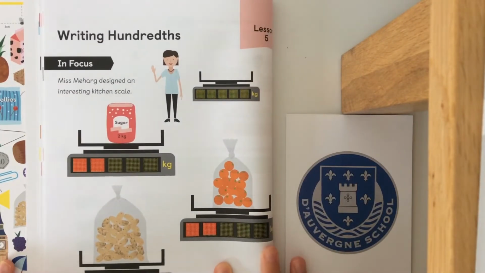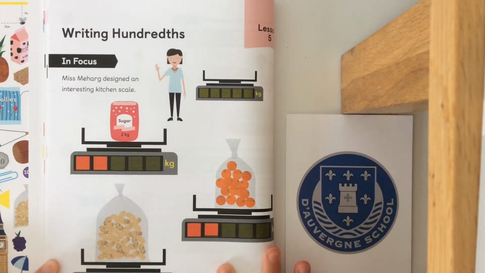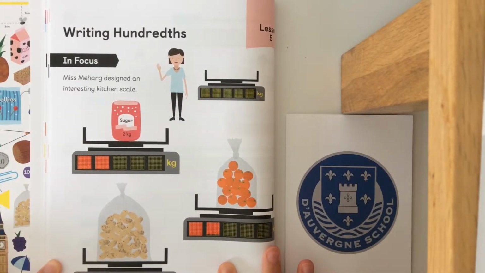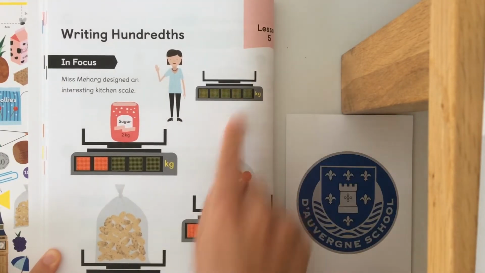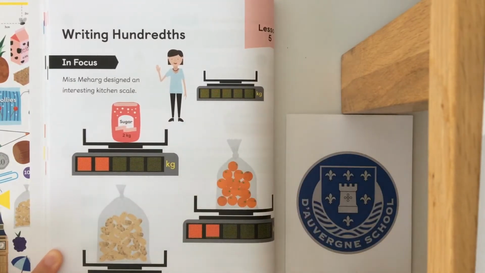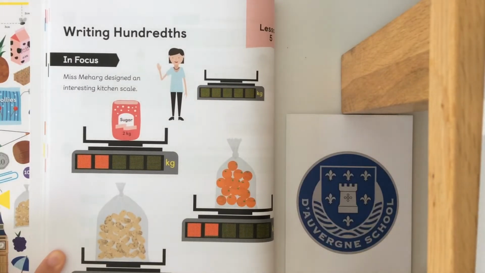So in the In Focus it says, Miss Mahag designed an interesting kitchen scale. What is the mass shown on each scale? Okay, so here we've got the scale and we've got 3 items that are on the scale. So where have you seen weighing scales before? And why are they useful?